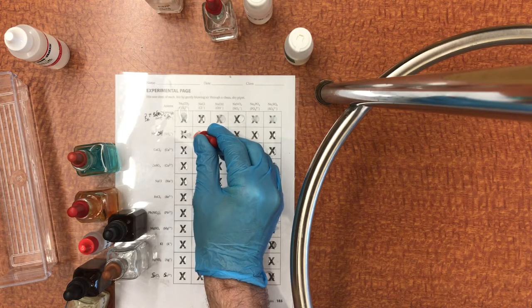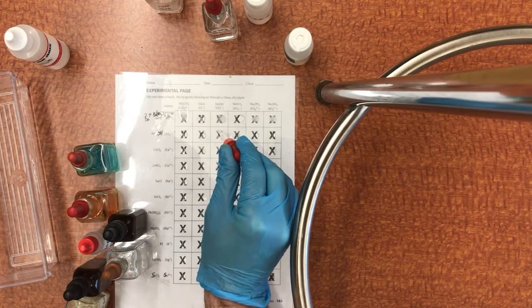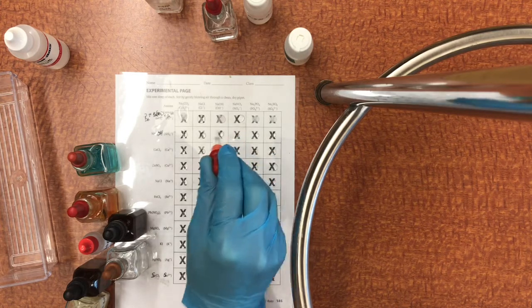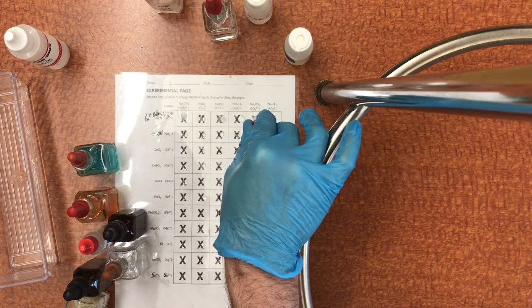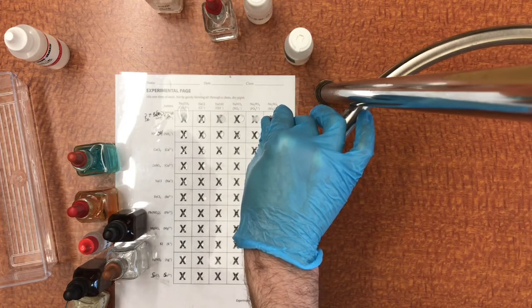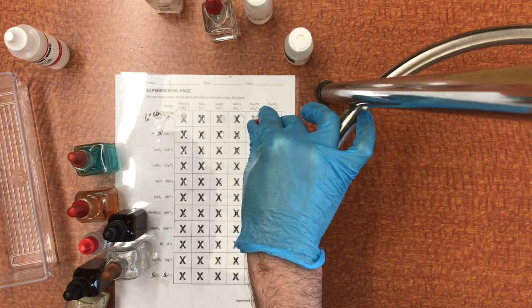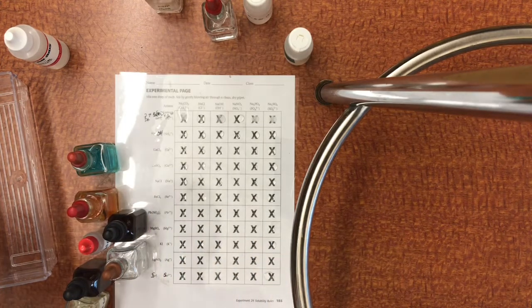So let's see. And here we go, ammonia, no reaction. Ammonium and chlorine, no reaction. Ammonium and hydroxide, no reaction. Ammonium and nitrate, no reaction. Phosphate, no reaction, and I'll just even drop an extra drop there. And sulfate, no reaction. And we, of course, know from our solubility rules that ammonium is not supposed to have a reaction.